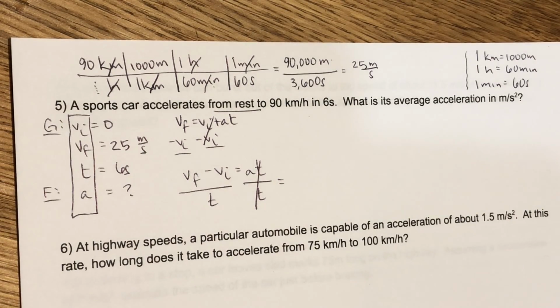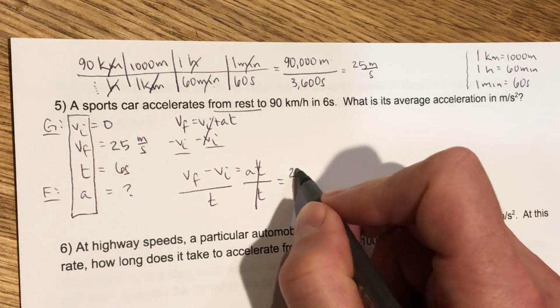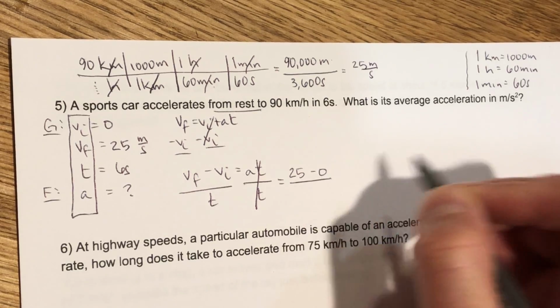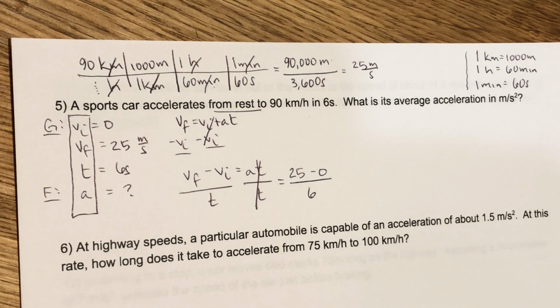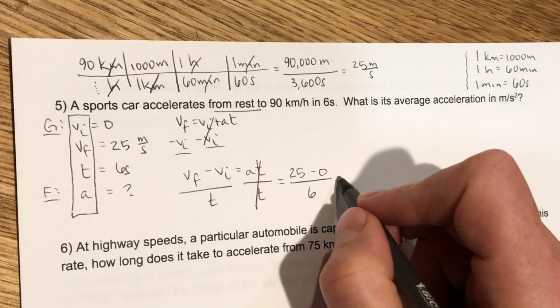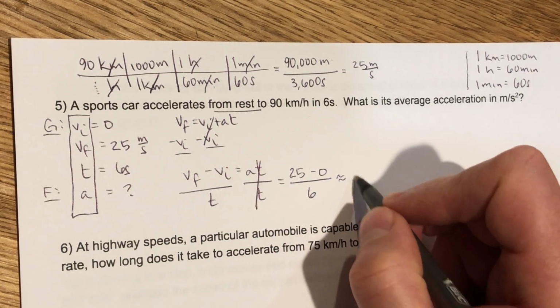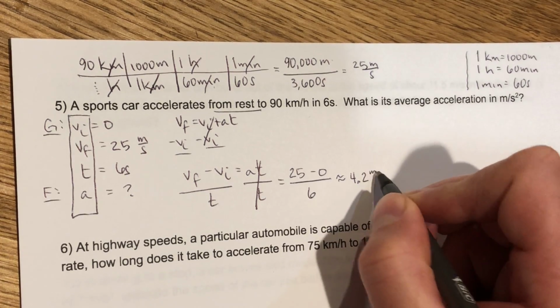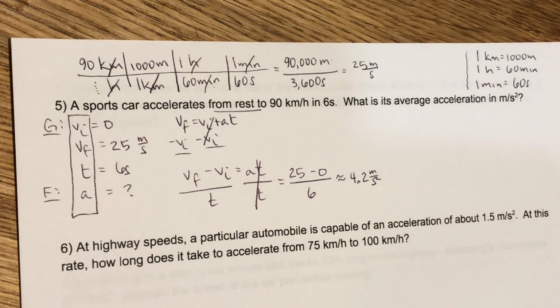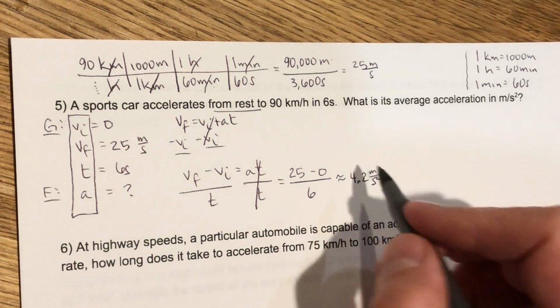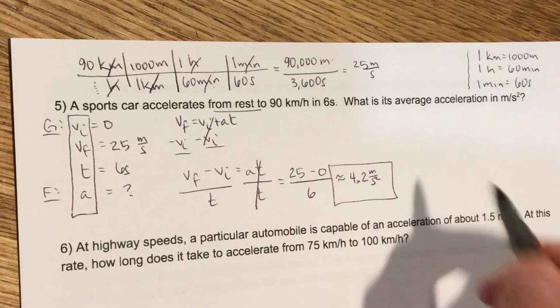So the acceleration, now we have that variable isolated, so now we just substitute our values in. So final velocity minus initial velocity is our numerator, over the time of 6 seconds. So this ends up being approximately 4.2 meters per second squared. So notice, just to reduce the visual clutter, I did not include units in my calculation, but make sure that you, like always, include the appropriate units in your answer.